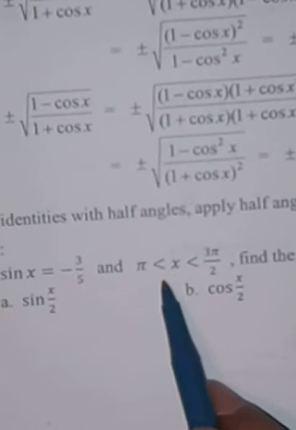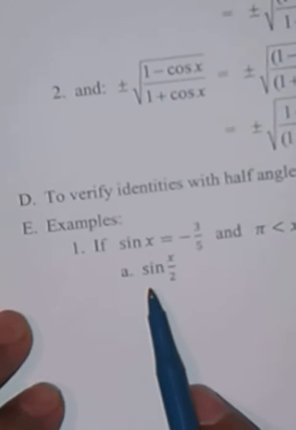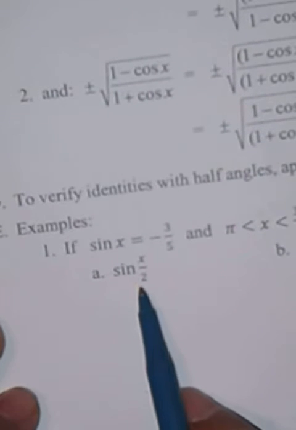Example 1 says if sine x is negative 3/5 and x is between pi and 3 pi over 2, right, greater than pi, less than 3 pi over 2, find the exact value of each. The each are sine x over 2, cosine x over 2, and tangent of x over 2. Okay, so let's do one of these.